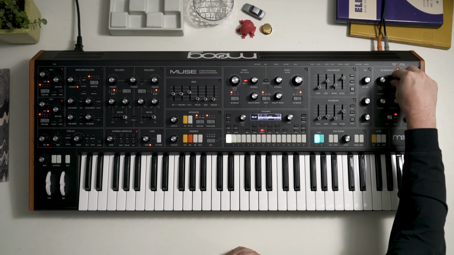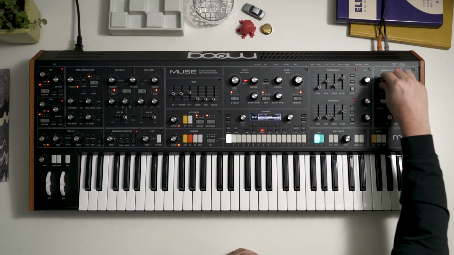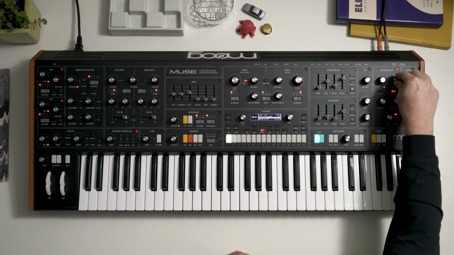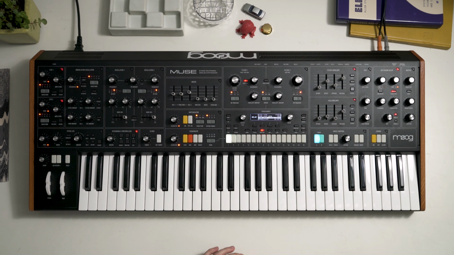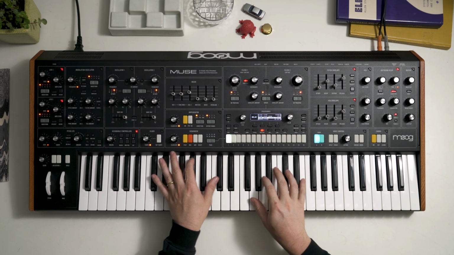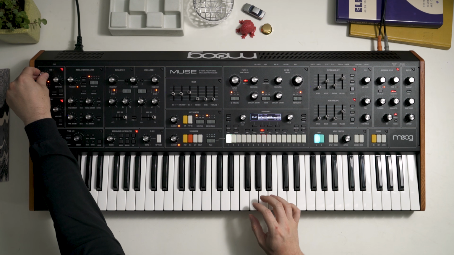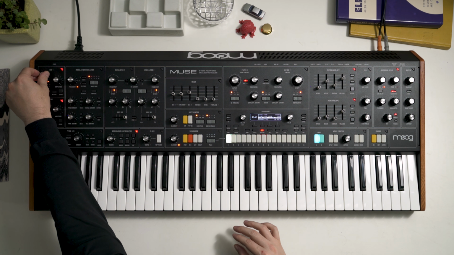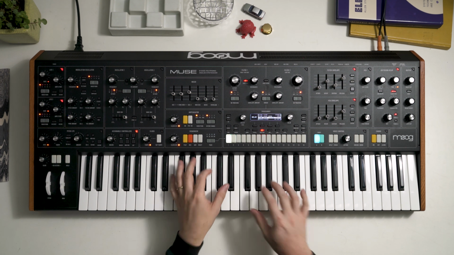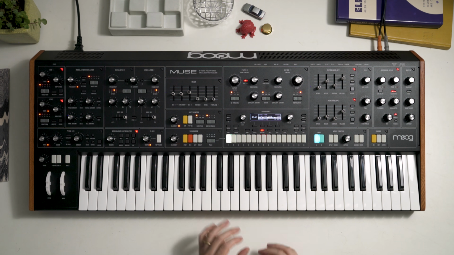And let's turn the delay times up and maybe sync them a little bit, make them jump between sync divisions. So as you can hear, we can get some really interesting sounds.